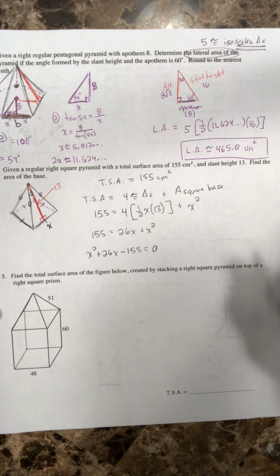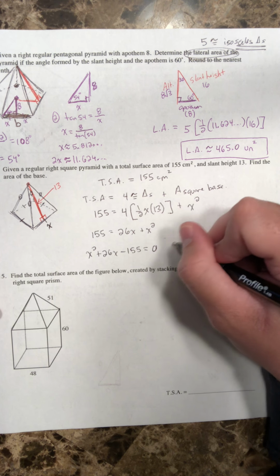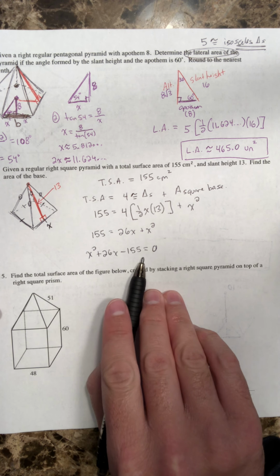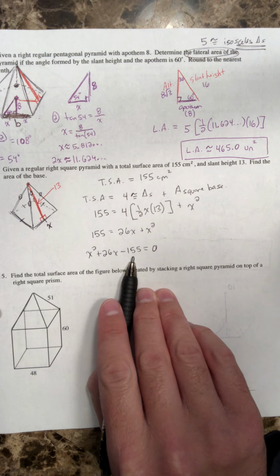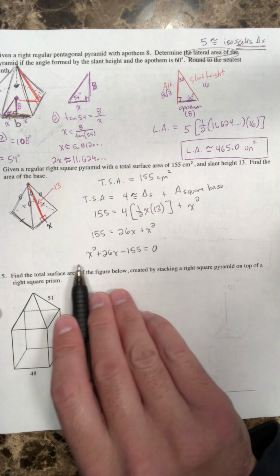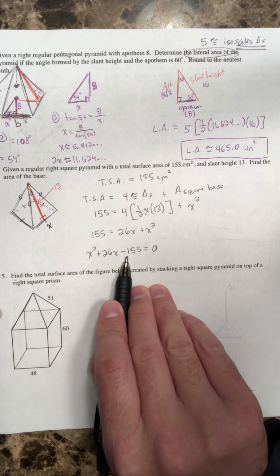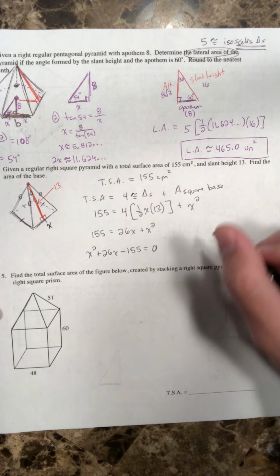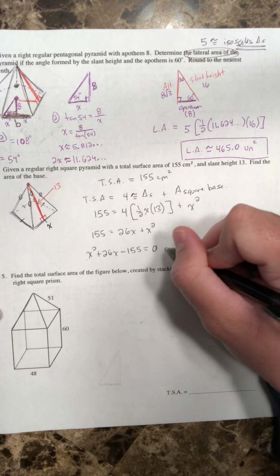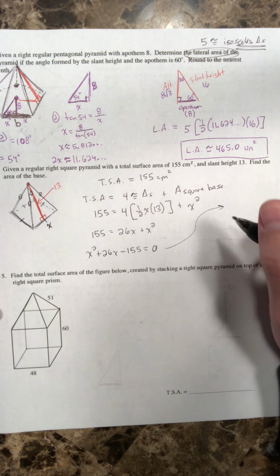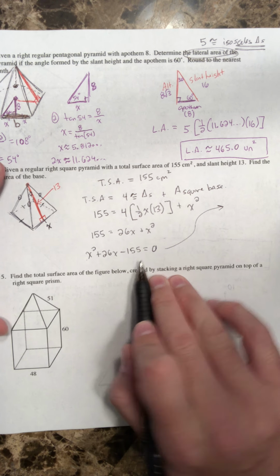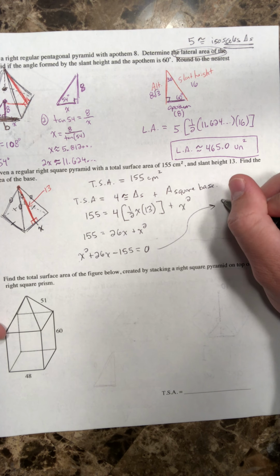Okay, this is factorable. This would also be a good time to remember that you have the quadratic equation solver on your calculator. So a value of 1, b value of 26, c value of negative 155, and you could let the calculator go to work. Or you could spend some time factoring it, if you think it's factorable.